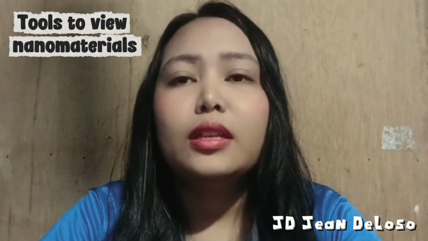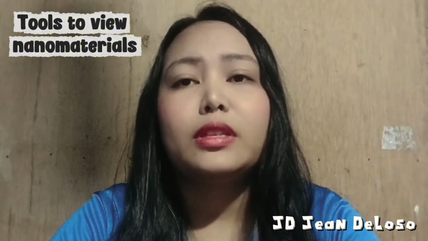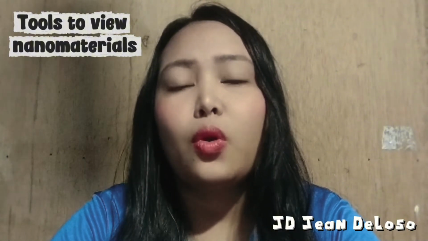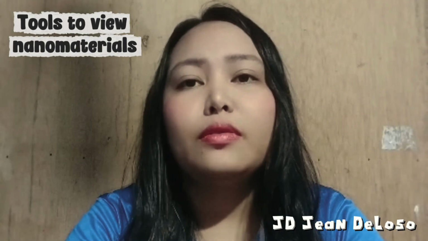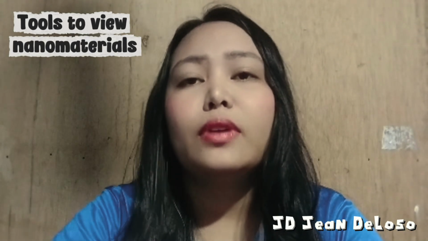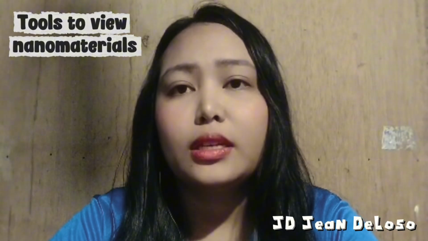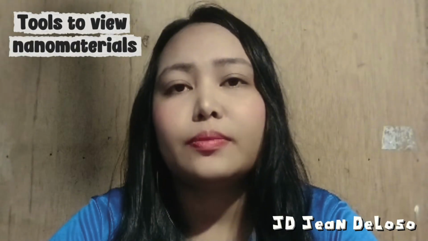Now, let's proceed to the second type of tool they use to view nanomaterials. It is the atomic force microscope, or AFM. The atomic force microscope was developed by Gerd Binnig, Calvin Quate, and Christoph Gerber in 1986.